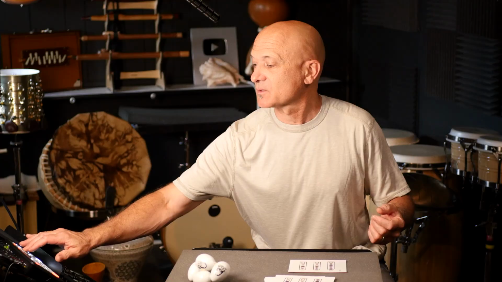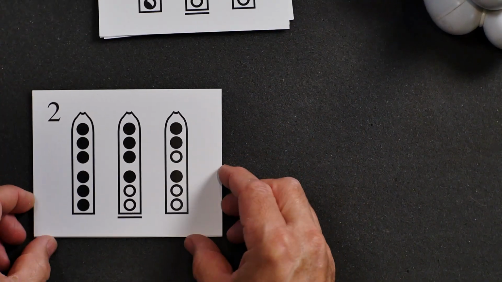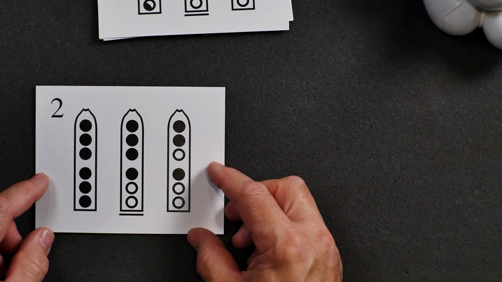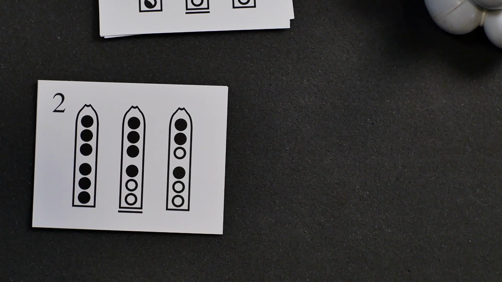So let's go back. The number 2 card is D minor. That's the second chord in the key, D minor. Right? And if I play them on my flute, it's going to match those.